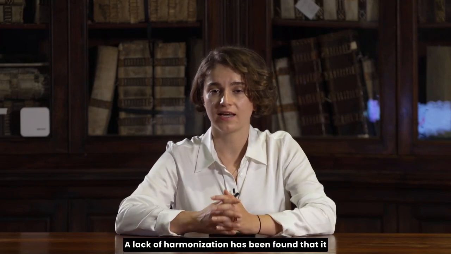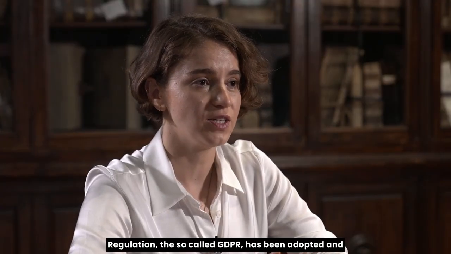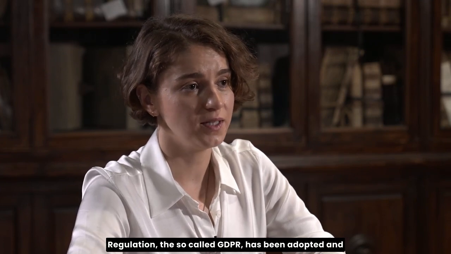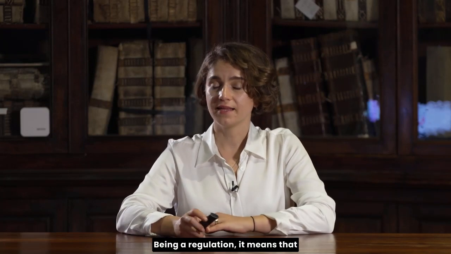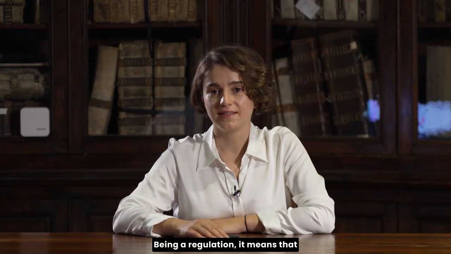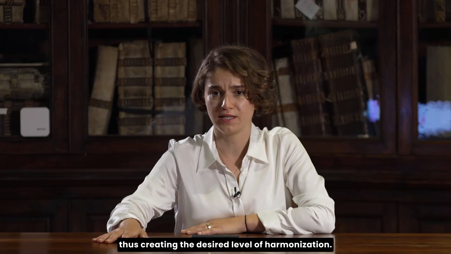A lack of harmonization has been found to stifle innovation and prevent the free flow of personal data throughout the Union. It also led to different levels of protection for data subjects. And that's why in 2016, the General Data Protection Regulation, the so-called GDPR, was adopted, and it entered into force in 2018. It being a regulation, it applies uniformly throughout the European Union, thus creating the desired level of harmonization.